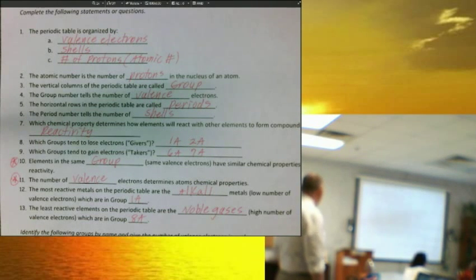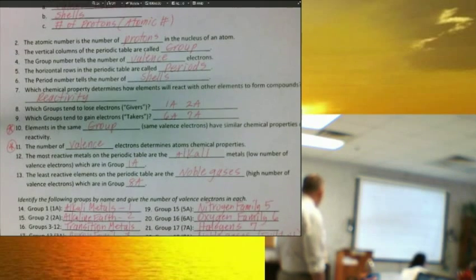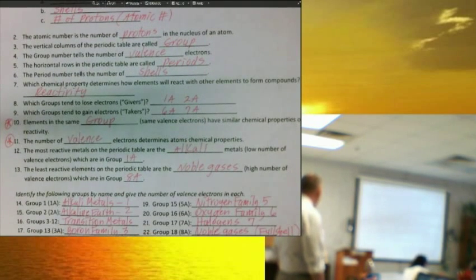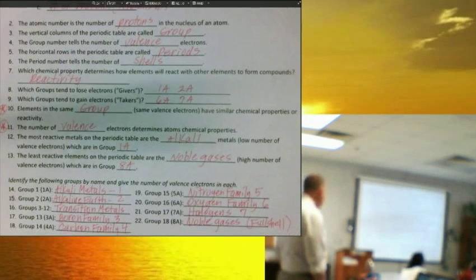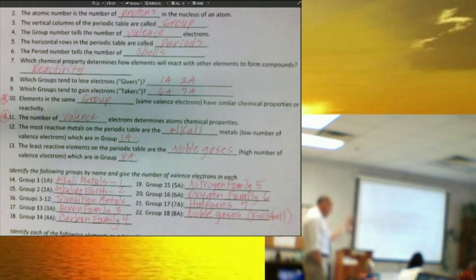So number 10, elements in a group have similar chemical properties or reactivity. Elements in a group, up and down, have similar reactivity. Just say that to yourself 5, 6, 7, 8, 10 times tonight when you're studying, and you will remember it. It's very important. The number of valence electrons determines an element's chemical properties or reactivity. So group and valence electrons, up and down, chemical reactivity.